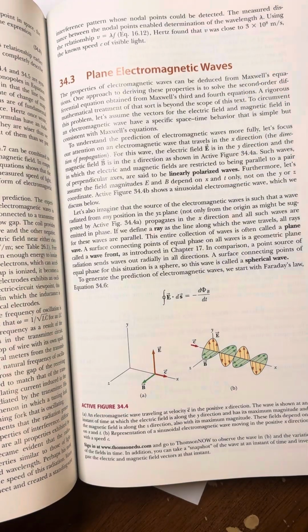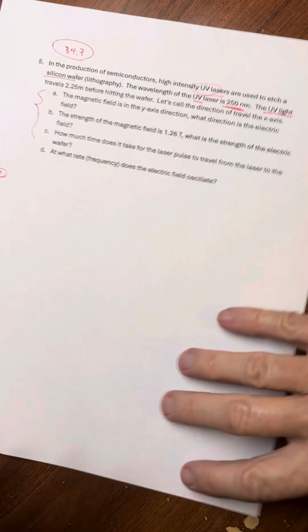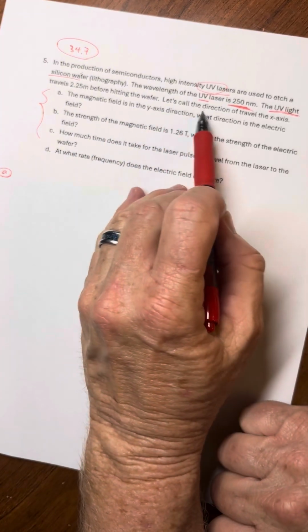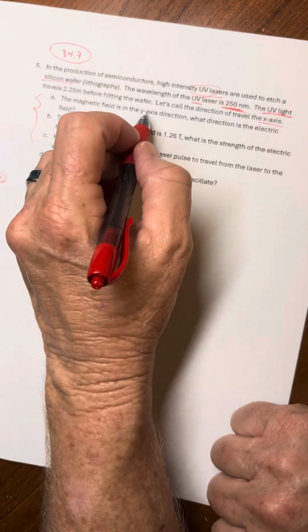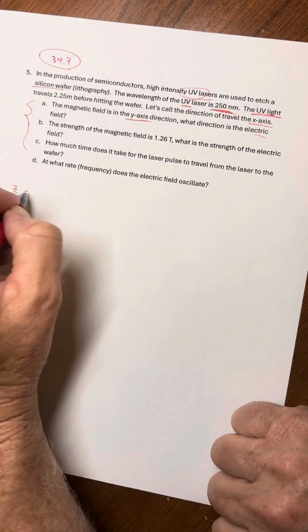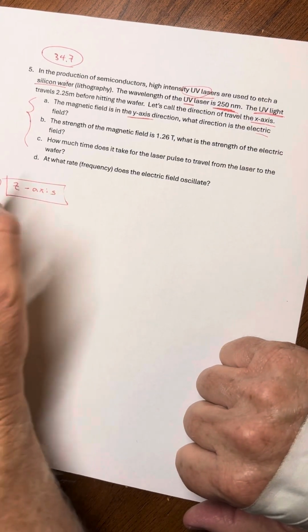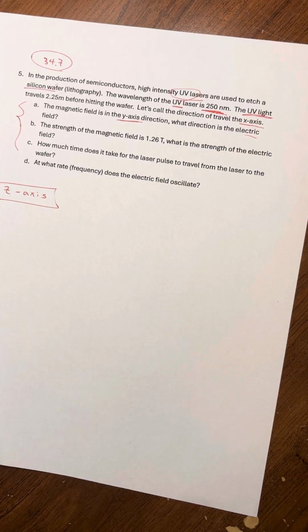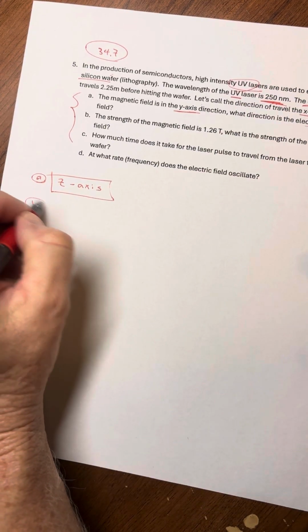They're all mutually perpendicular to each other. So if we are calling the direction the laser travels the X, and the magnetic field is in Y, then the electric field must be along the Z-axis. And so there's the first answer. It's got to be along the Z-axis.